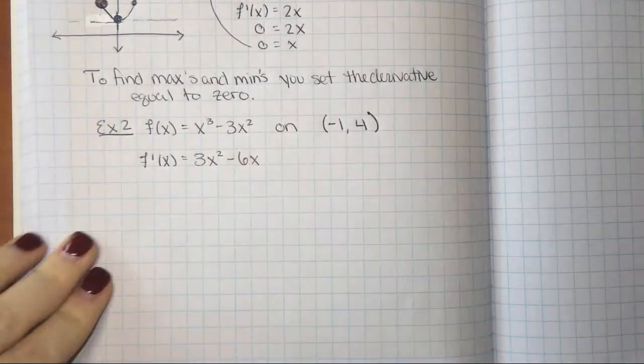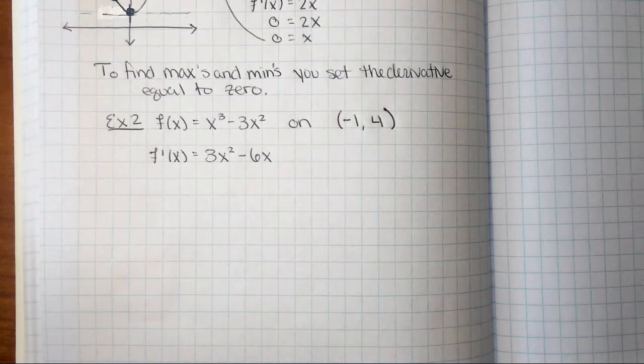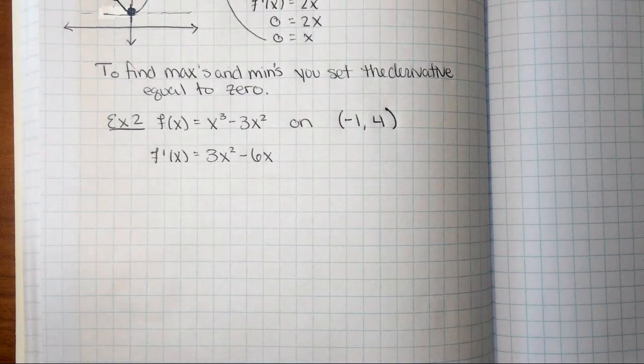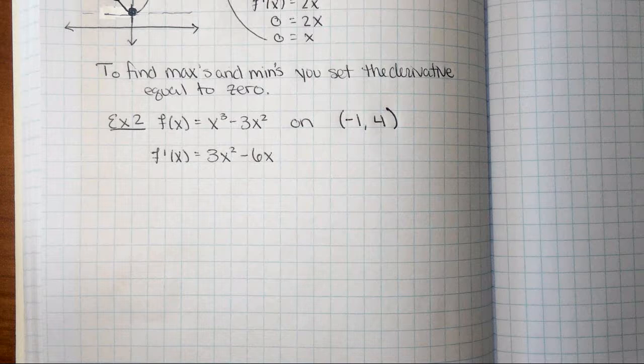Now, ladies and gentlemen, I looked at our tests. Our factoring was not there like I wanted it to be, which made me a little sad.